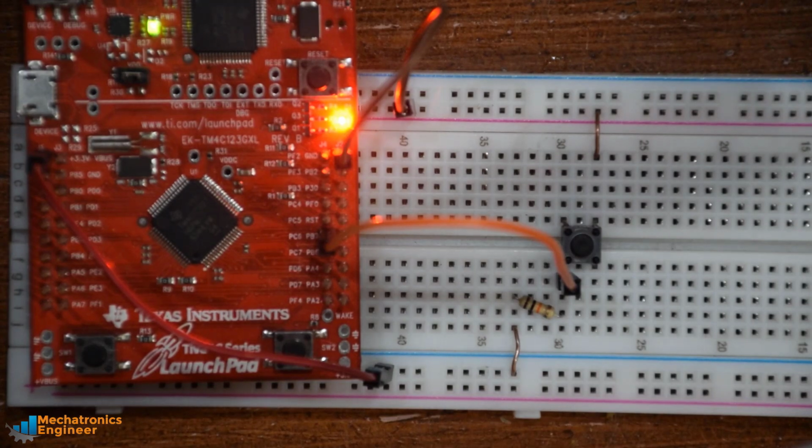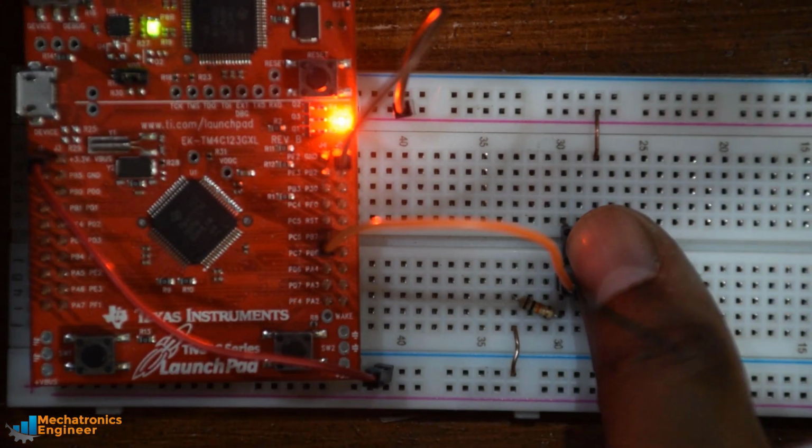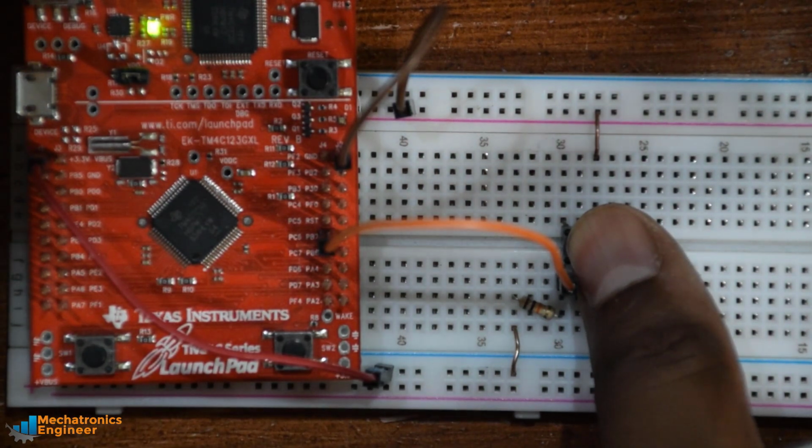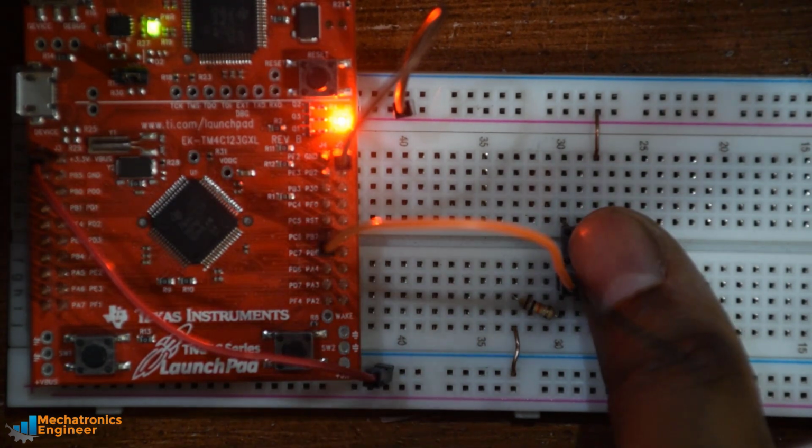You can see without pressing the push button, LED is turning on. So you can observe we have not pressed the push button, but LED is on. Now if I press the push button, you will observe LED turns off. It is due to we have implemented the negative logic by using the pull up resistor.